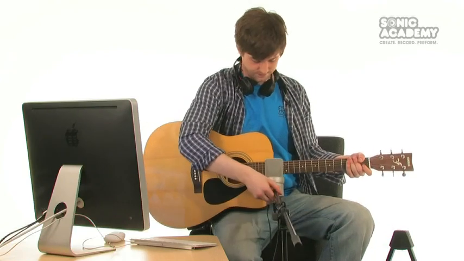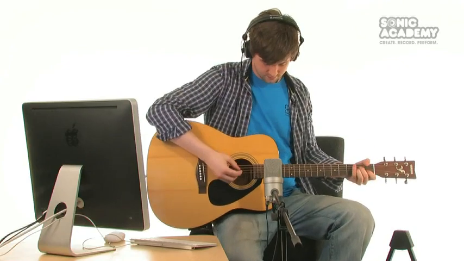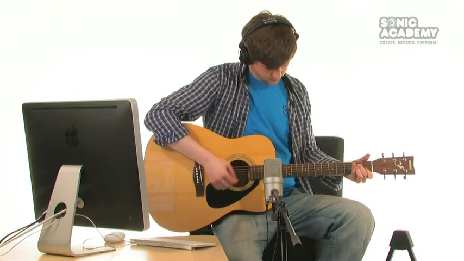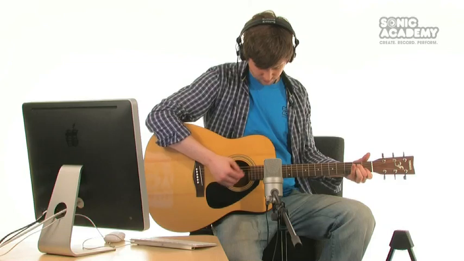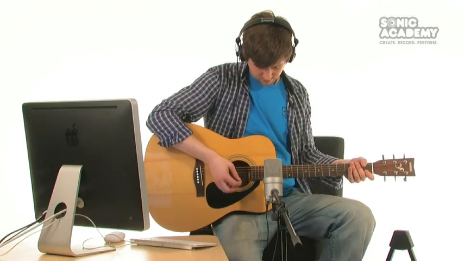So we're going to try moving the mic in between the 12th fret and the sound hole. Let's hear what that sounds like. Yeah, that's a much brighter sound. I think that's the placement I'm going to use for this session.